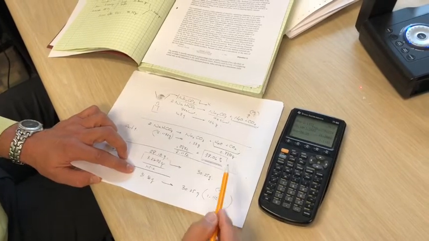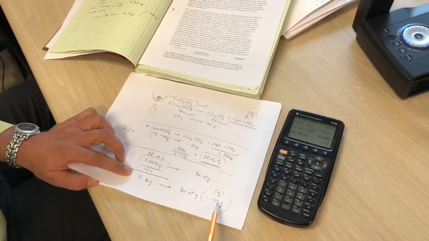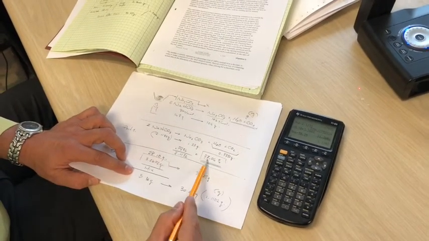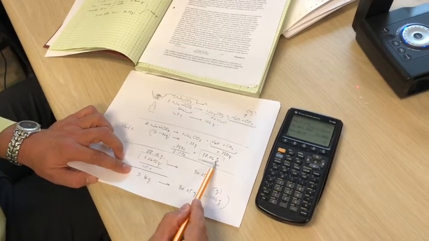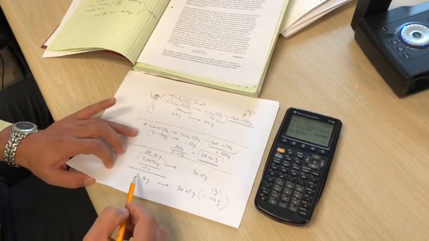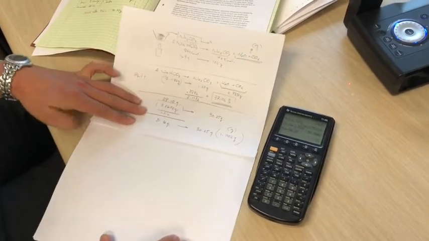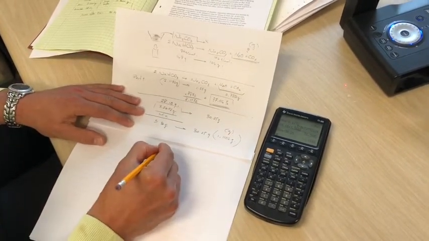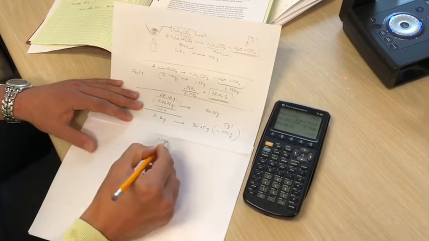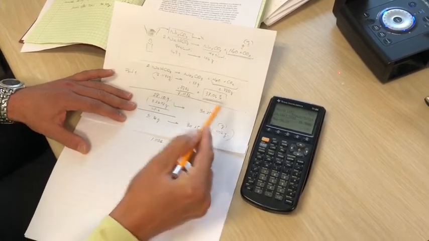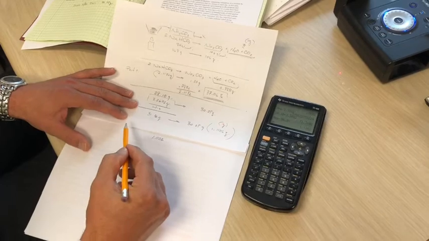So what that tells us is that this 1.1102 grams is 37.06% of the sodium bicarbonate that we started with.